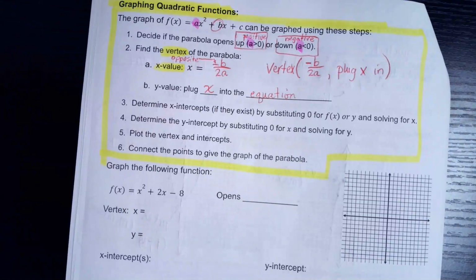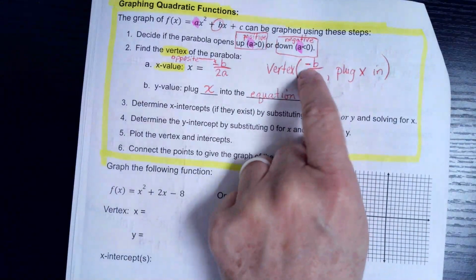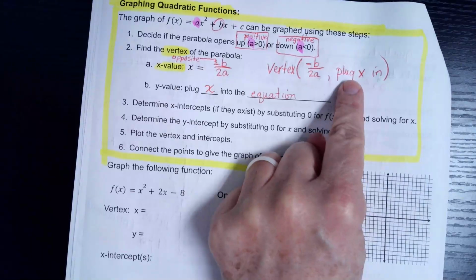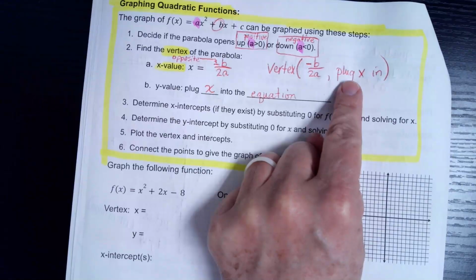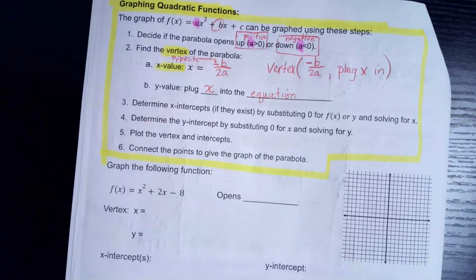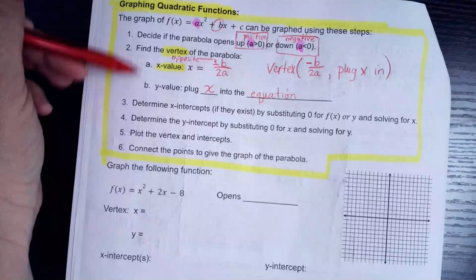Make sure as you plug it in, you wrap it in parentheses in your calculator for safety's sake. Especially if it's negative, because if you don't use those parentheses, you're going to get a wrong answer. Okay? Now, that takes care of finding the vertex.